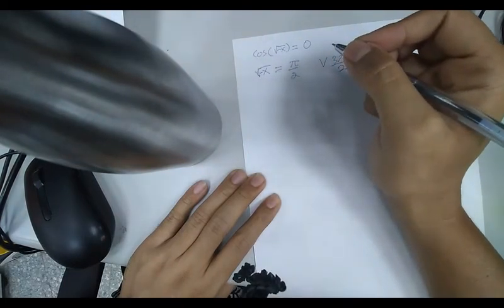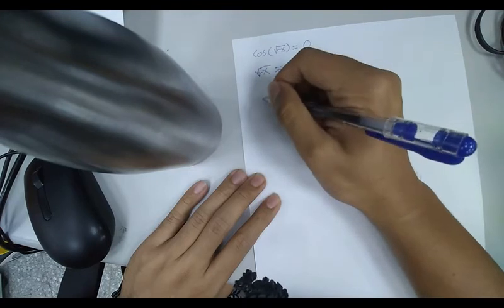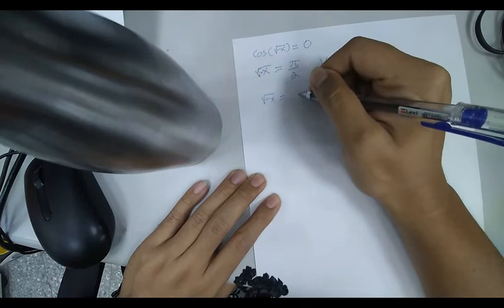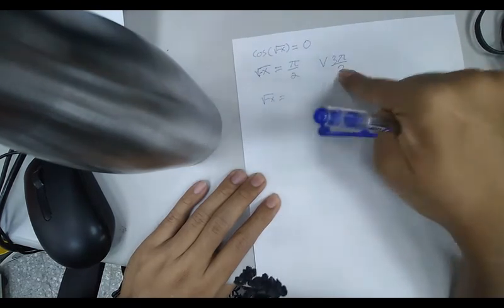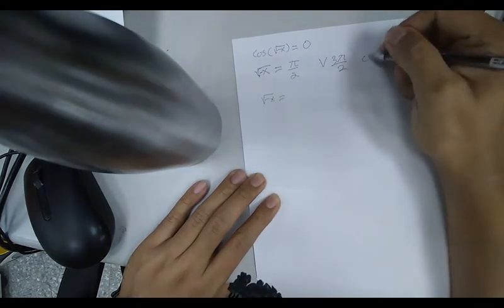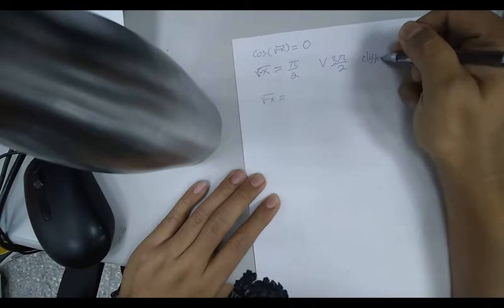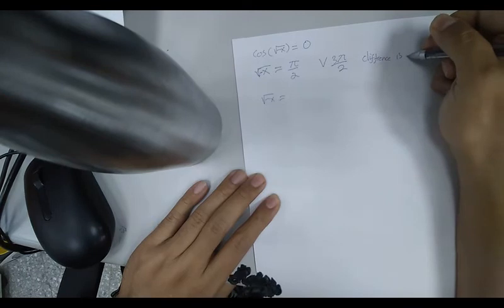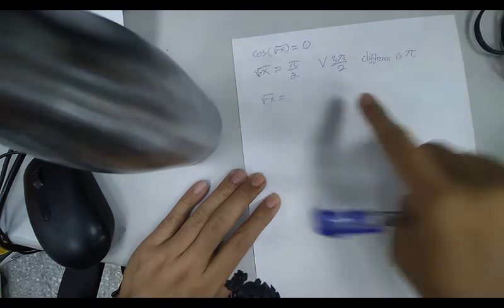So we have, well, basically the square root of minus x is the same as, because the difference is pi, right?